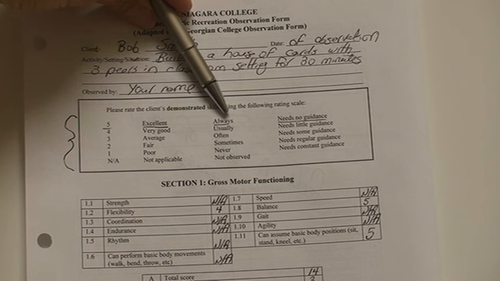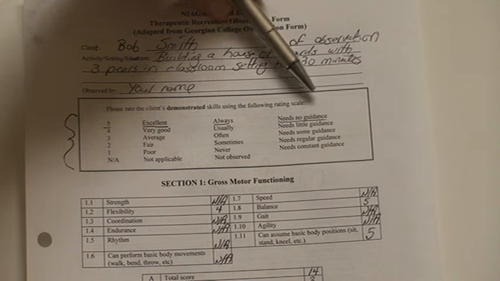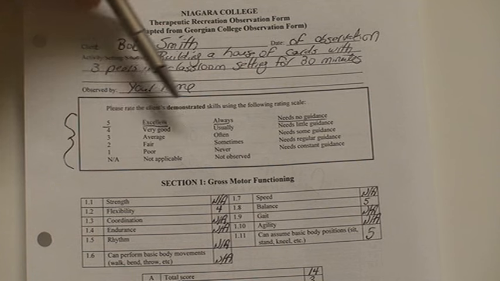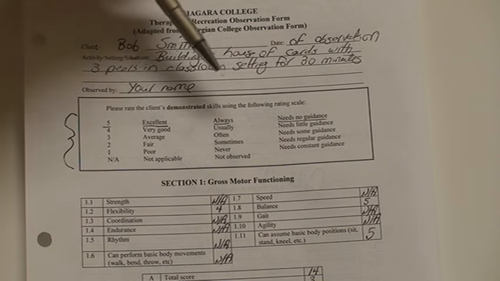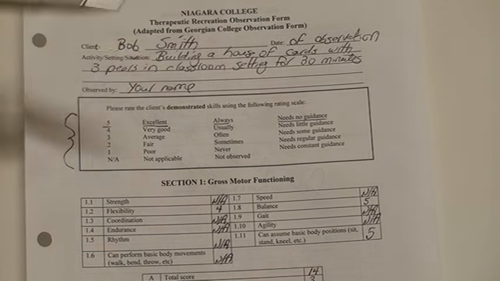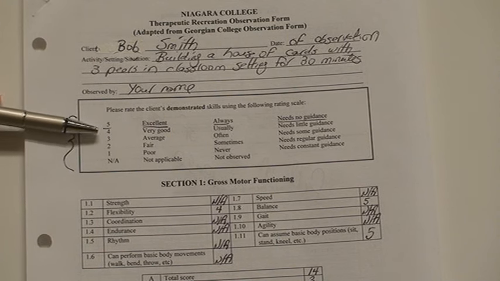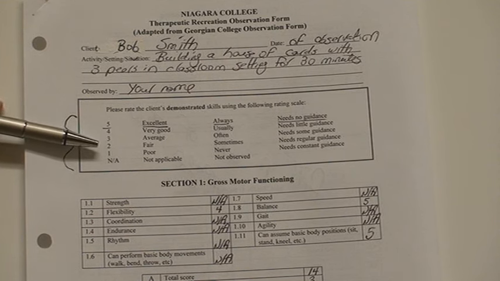So if it was something like wins appropriately, for example, did they always demonstrate that they can win appropriately? Or needs no guidance. So again, depending on the specific skill, the descriptor for 5 might be that they did that excellently, that they always did that, or that they needed no guidance. Okay, so 5 is the highest level of skill, and then you'll see that it goes down 4, 3, 2, and 1, with 1 being poor, or that they never demonstrated that particular skill.